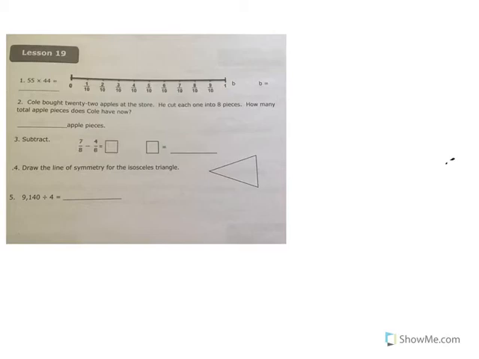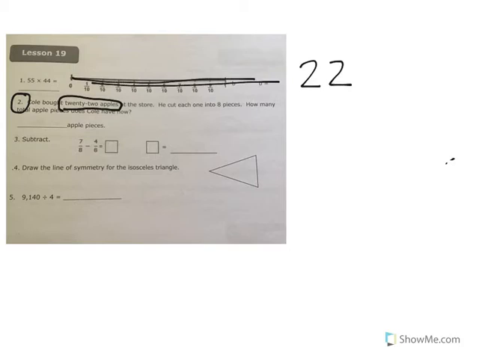All right, let's move on to number 2. We're also going to skip this number line because the problem got cut off for us. All right, number 2. Cole bought 22 apples at the store. He cut each one into 8 pieces. So cut, that's kind of to me like dividing it up into 8 pieces. That's what my mind is thinking. So each one he's cutting into 8 pieces.